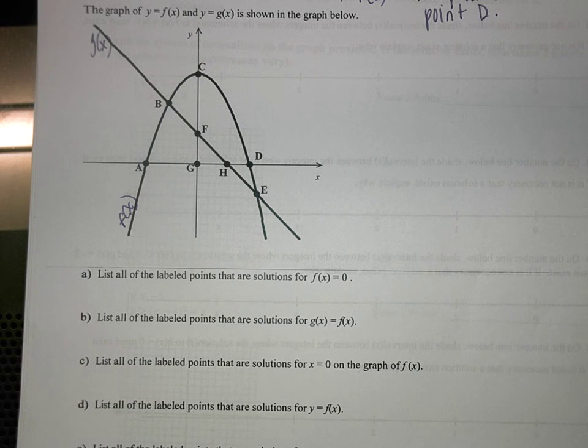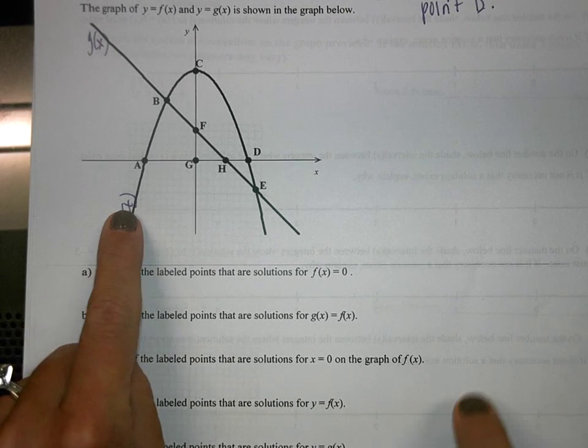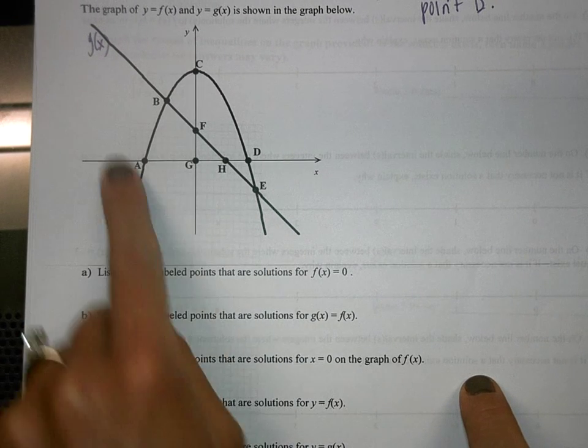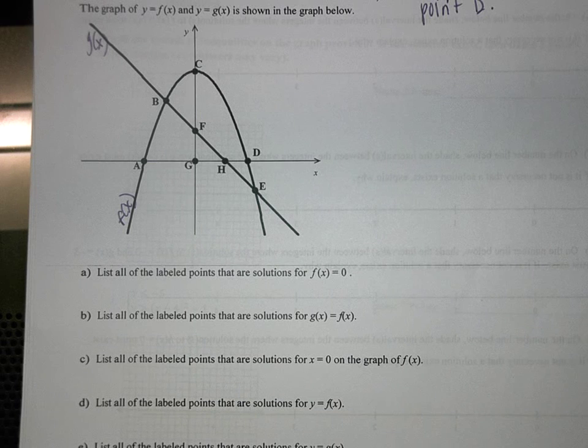All right, so some of you are talking a whole bunch about not this assignment, and so therefore I think it's time to start. Okay, so when it says f of x equals 0, that means we're looking at our f of x graph, okay? And we're finding the points where it crosses the x-axis. So which letters are where it crosses the x-axis?